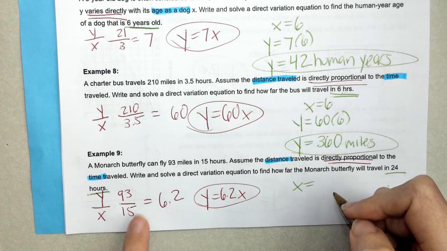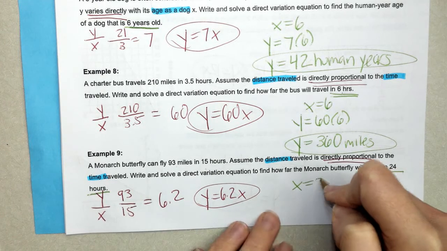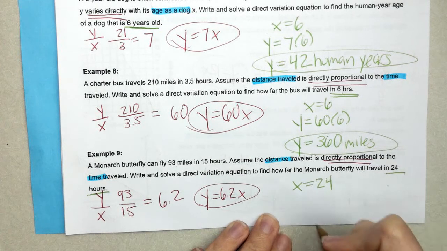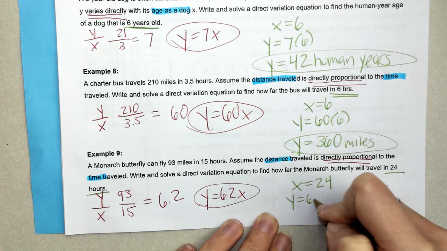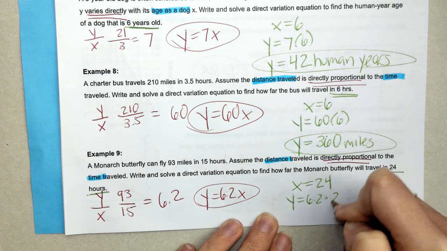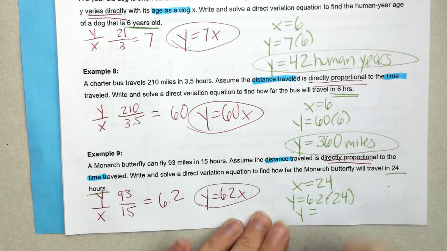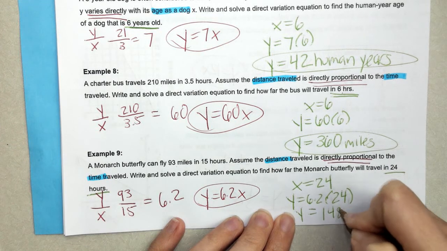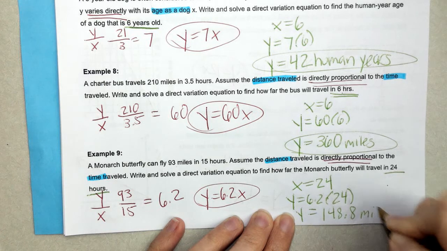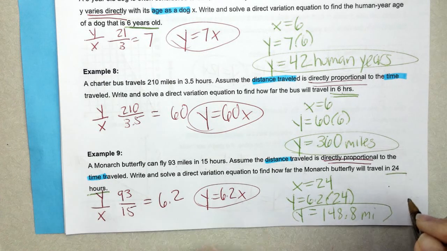So instead of it being 15, if my x is 24, that would mean that I would end up with 148.8 miles traveled in that 24 hours, or within 1 day period.